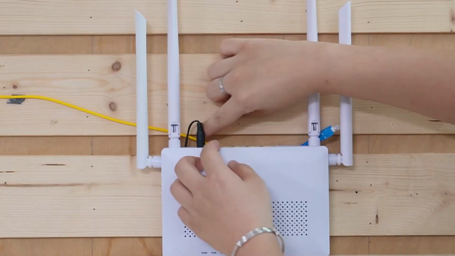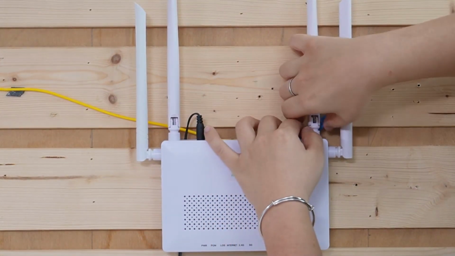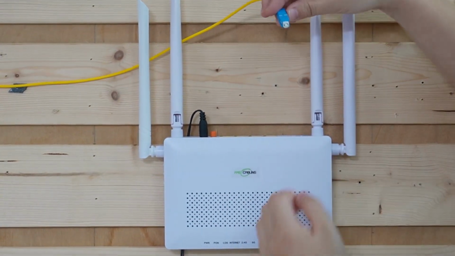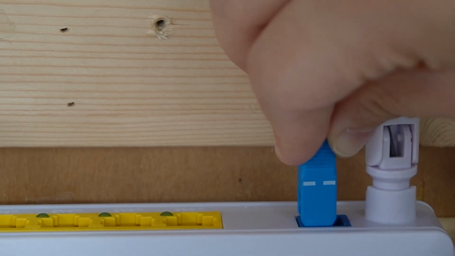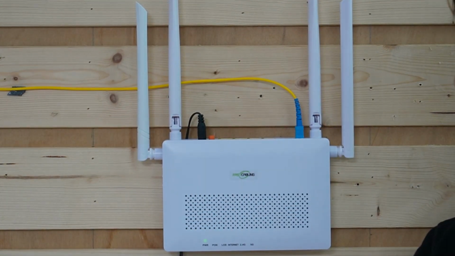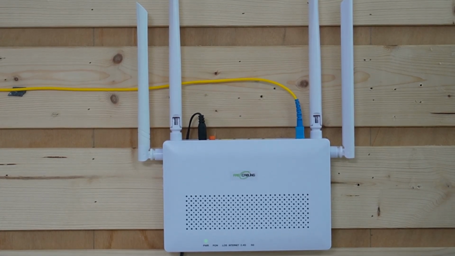So now let's get our fiber optic cable and plug it directly into the PON port. And let's turn it on. So the setup is completed.